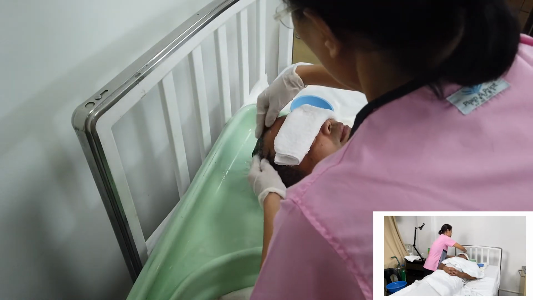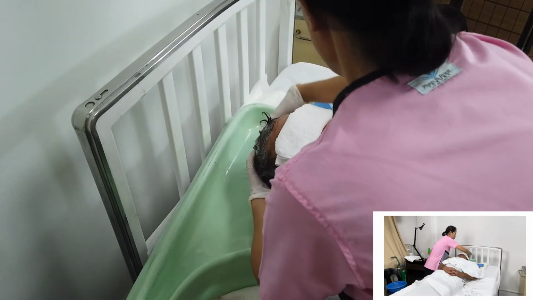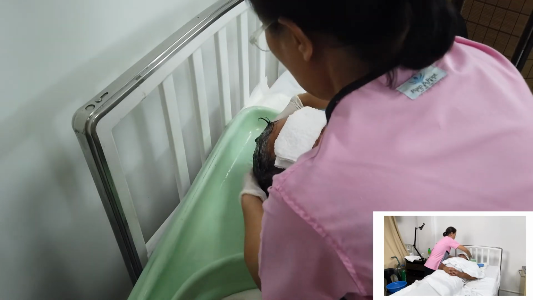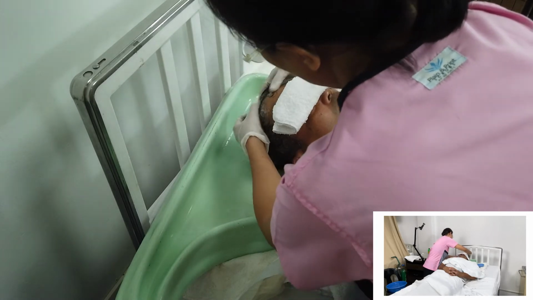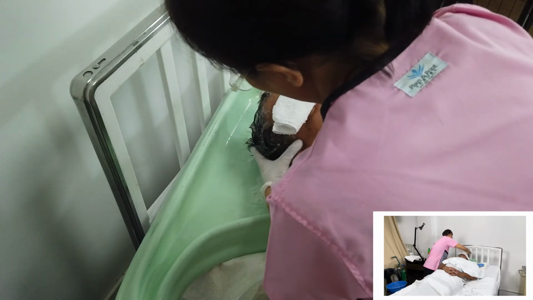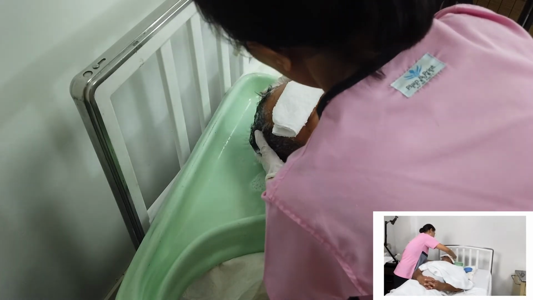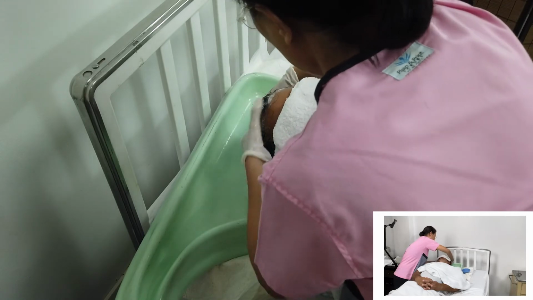Okay, this time massage again and make a rich lather. Be sure to massage all parts of the head, and you have cleaned all the hair without leaving any part not clean. Okay, you can support and turn to one side and then milk the hair like that.